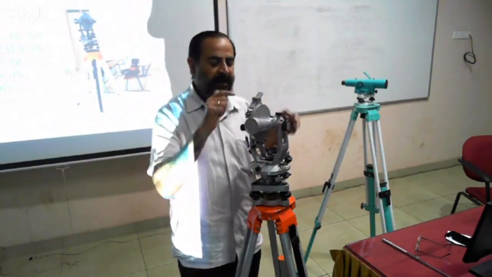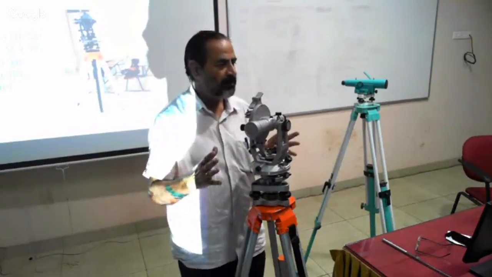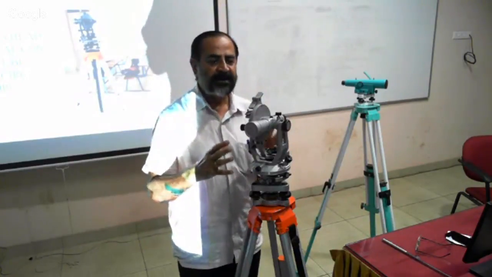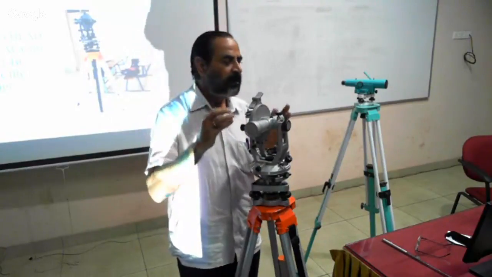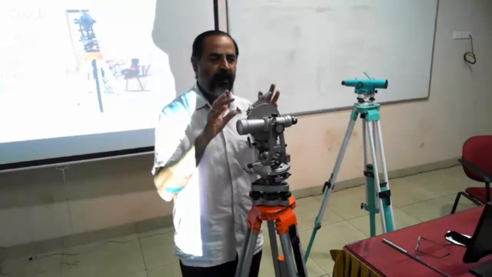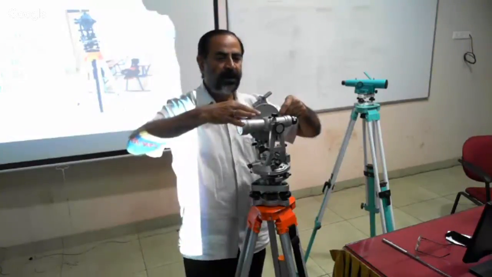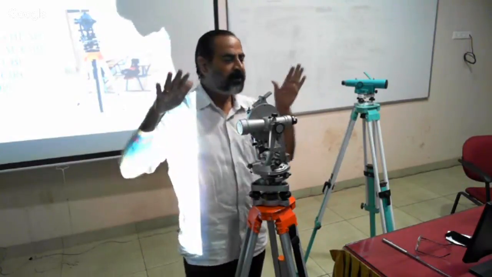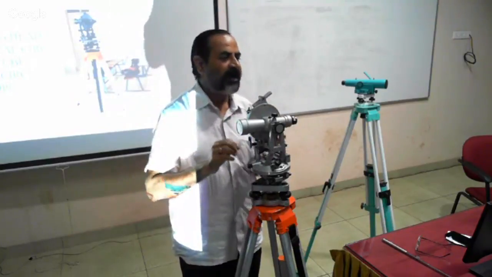After leveling the instrument, when we make the vertical circle reading 0, 0, then the line of sight is horizontal. First, level the instrument.